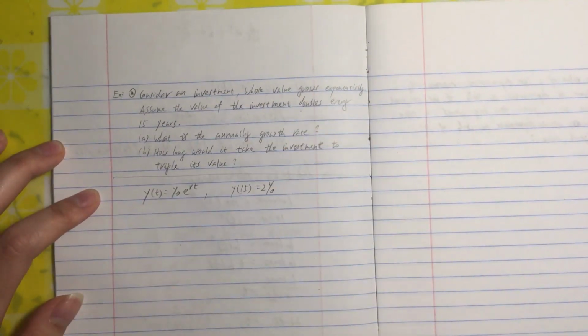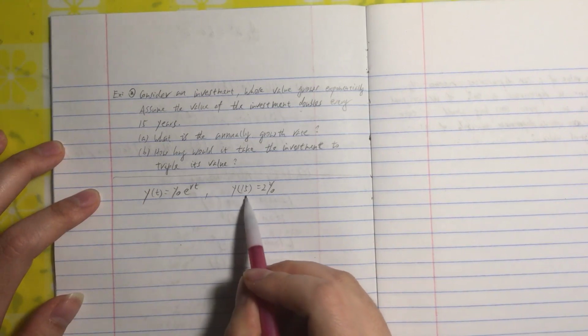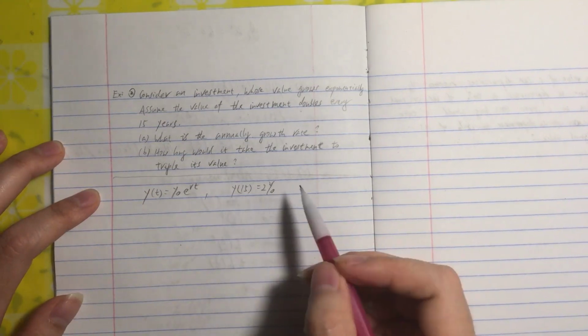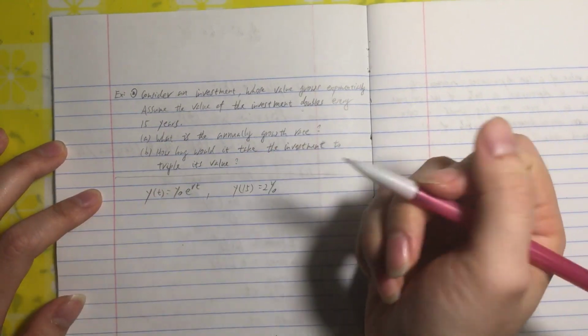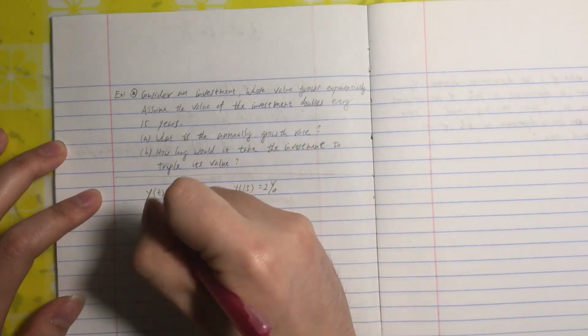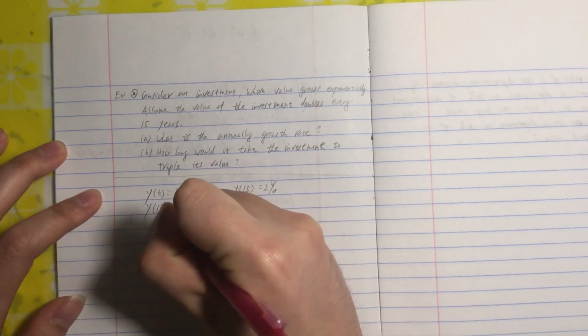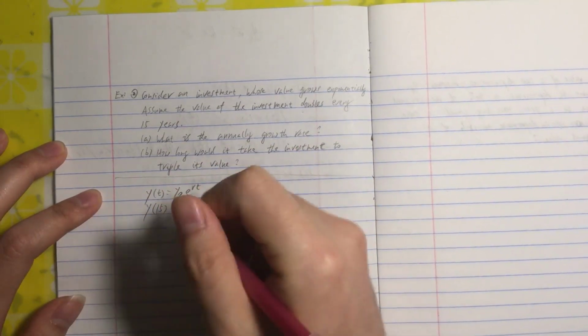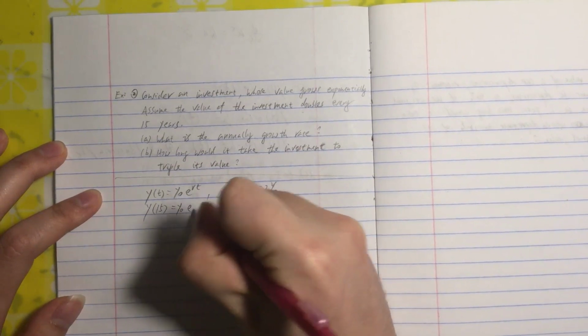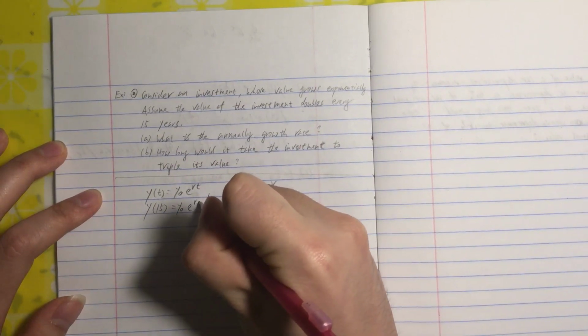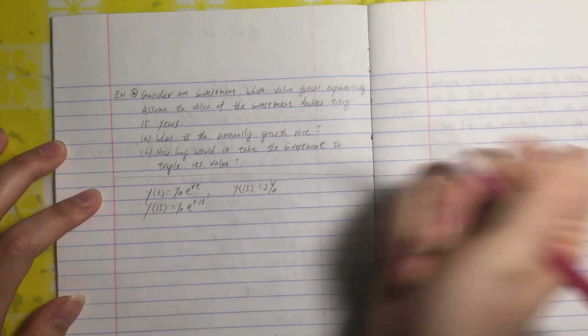How can we find r here? We know that y of 15 is 2 times y sub 0. So let's first of all plug in 15 for t. If we plug in 15 for t, I get y of 15 is y sub 0 times e to the power of r times 15.